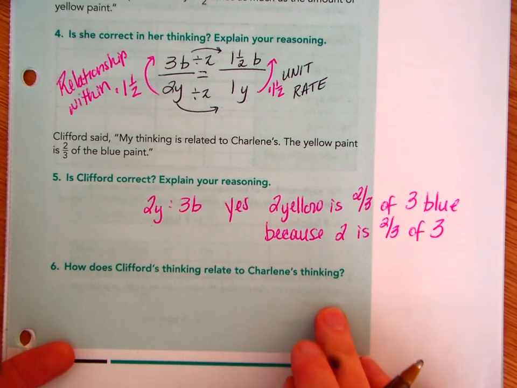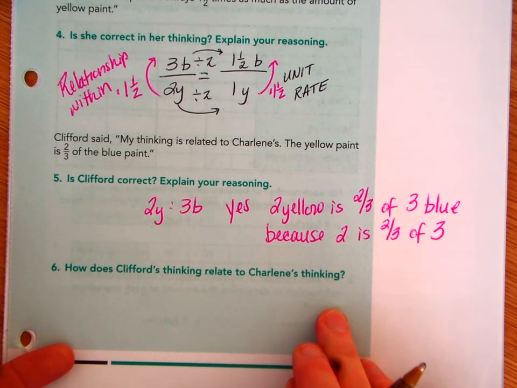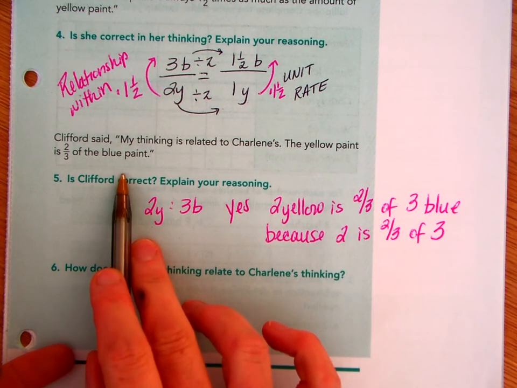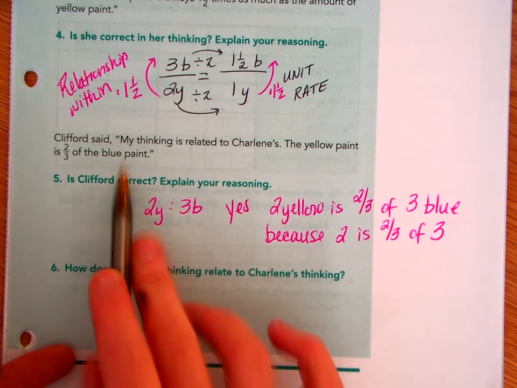Their relationship is similar. Clifford's comparing yellow to the blue. Charlene is comparing the blue to the yellow.